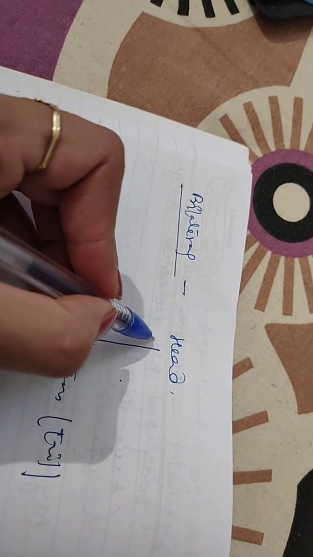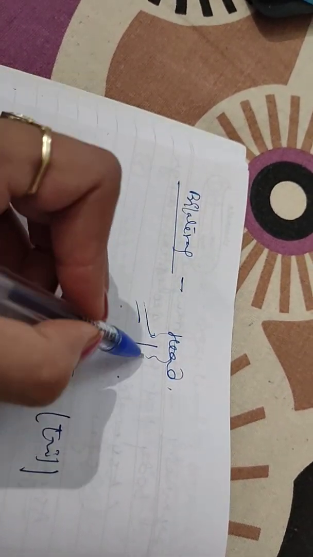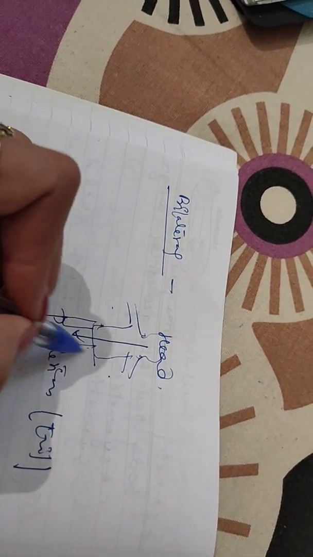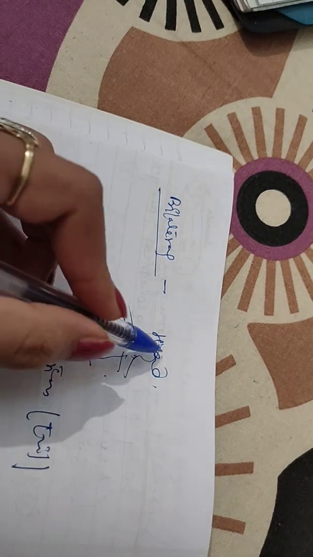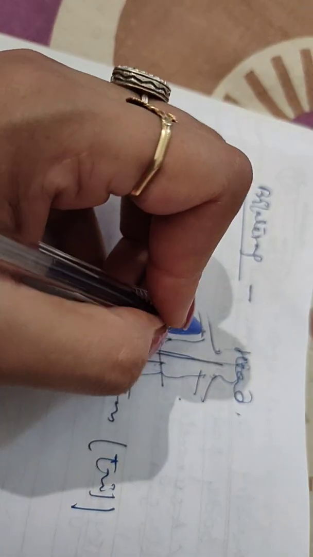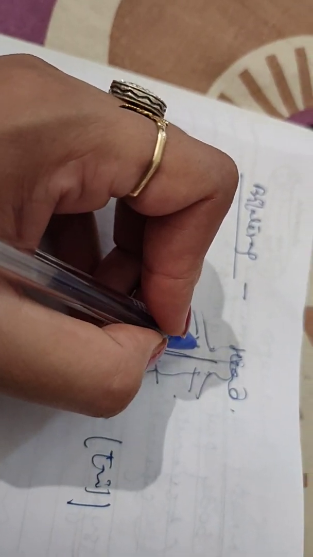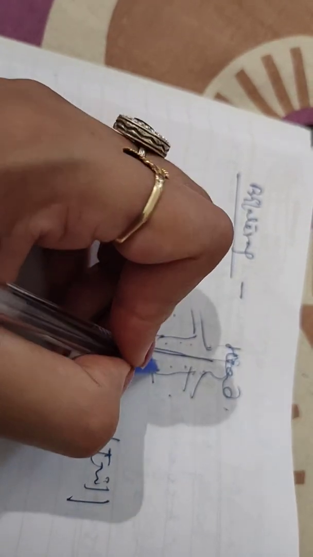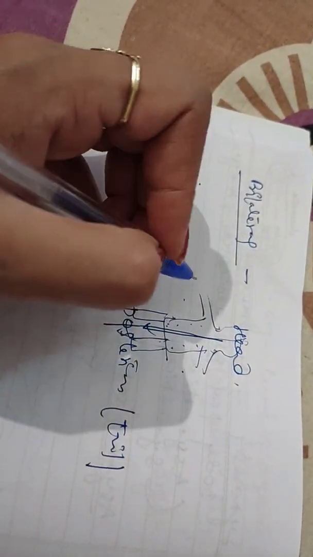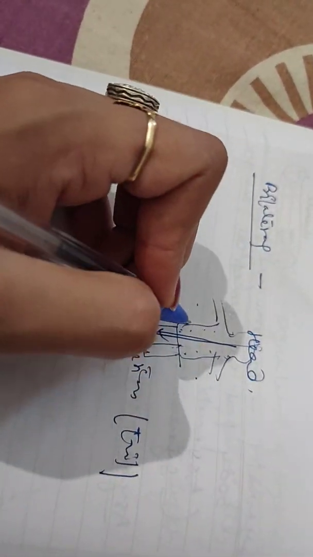So if this is a man, he can be divided into two equal halves. In this type of symmetry, the body can be divided into two equal halves by a single plane only, because the important body organs are paired and occur on the two sides of the central axis. Examples are many invertebrates and all vertebrates.